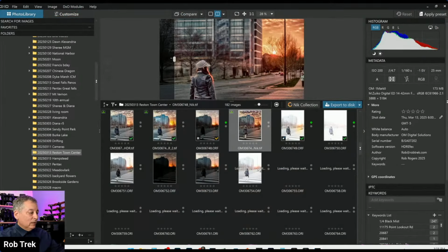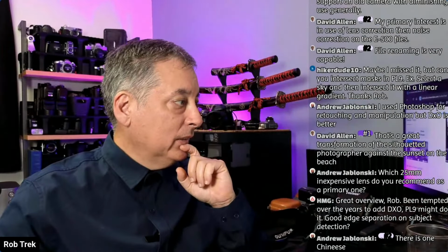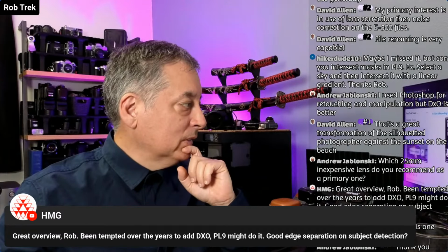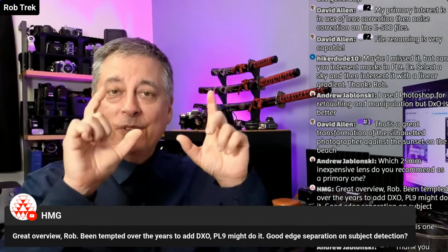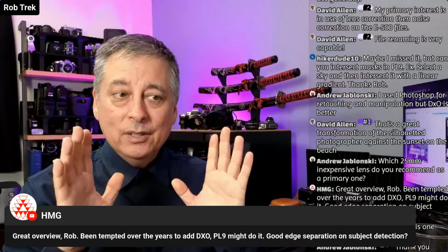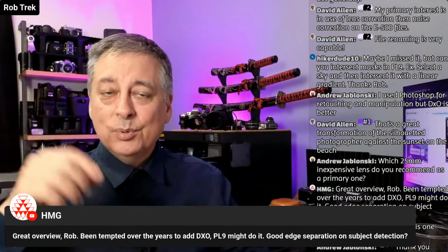Okay, so let me go to the chat section again, and it says, "Great overview, Rob. Been tempted over the years to add DxO Photolab 9. Might do it. Good edge separation on subject detection." Yes, really, really good edge detection. In some cases, it'll feather it just a tiny bit, which I don't mind. I like a little bit of feathering, but you can subtract that out with a brush pretty easily.